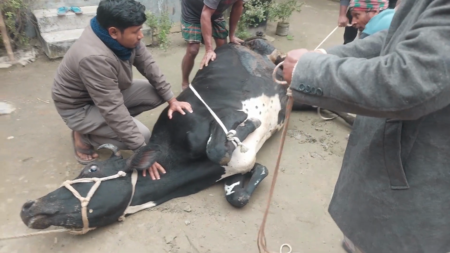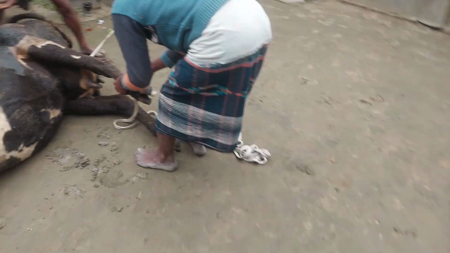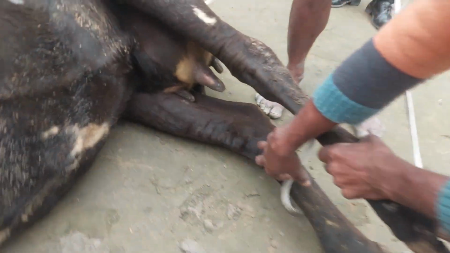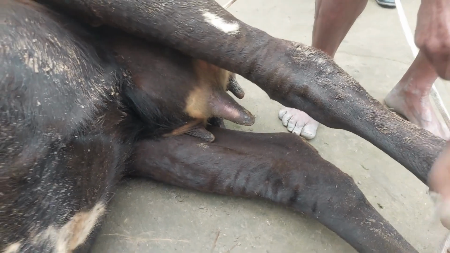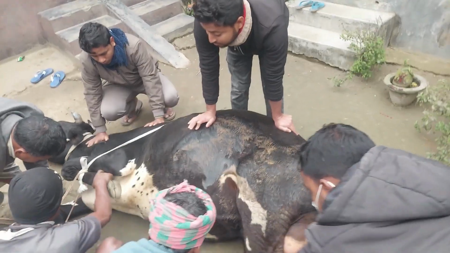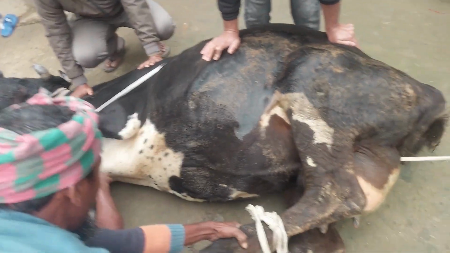Diagnosis is based on history, repeated infection, and laboratory tests. Treatment is often difficult, and affected animals may not respond well to antibiotics. In severe cases, culling may be recommended to prevent spread to other animals.